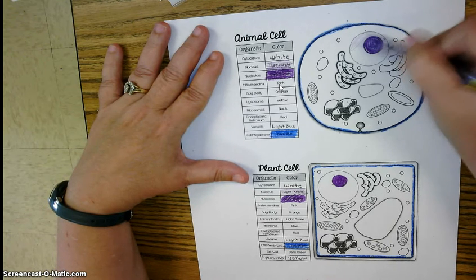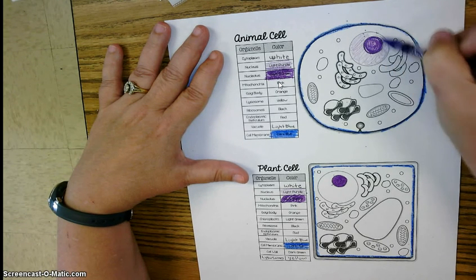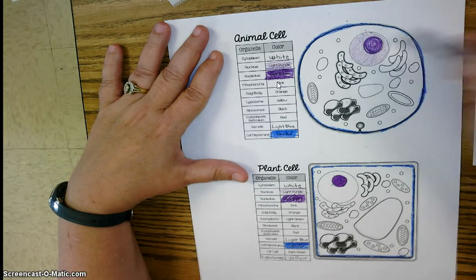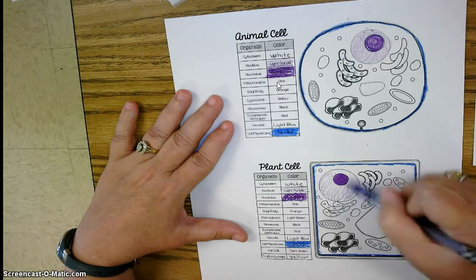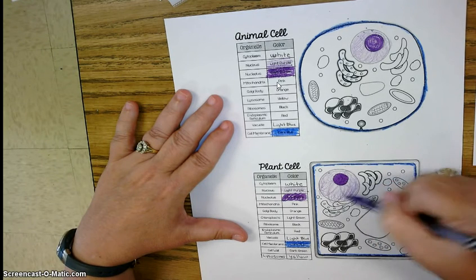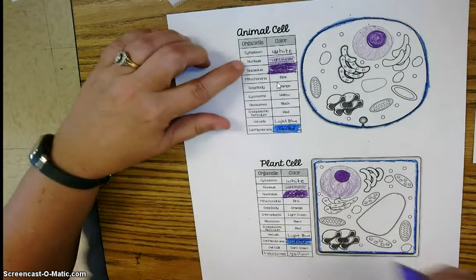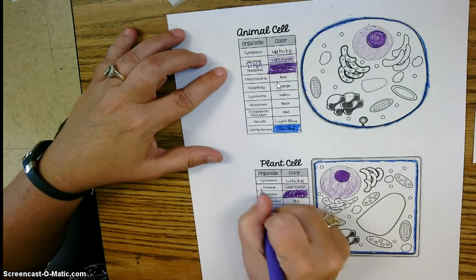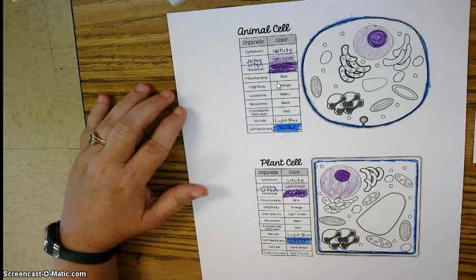DNA is going to be located inside of the nucleolus. It's also outside of the nucleolus. So it's just in the nucleus. And so when we're looking for our DNA, it's going to be inside the nucleus. So over here, between nucleus and nucleolus, I'm going to write DNA on the plant and the animal cell.